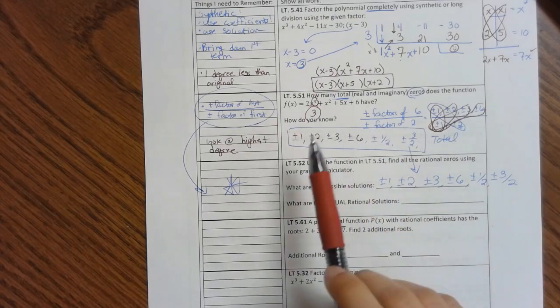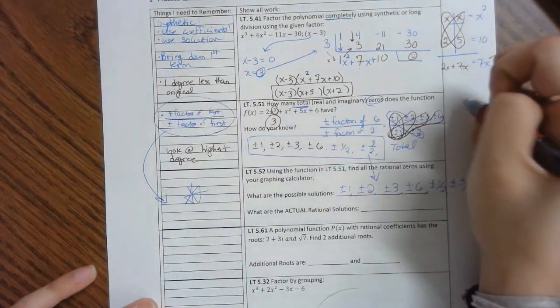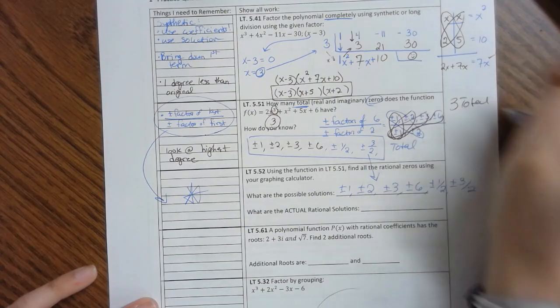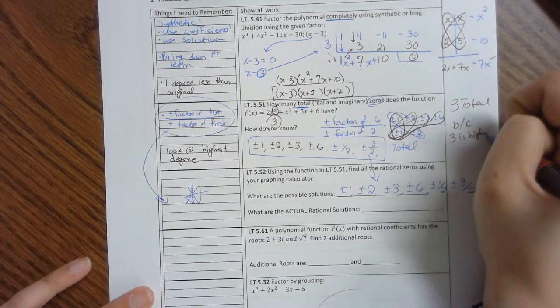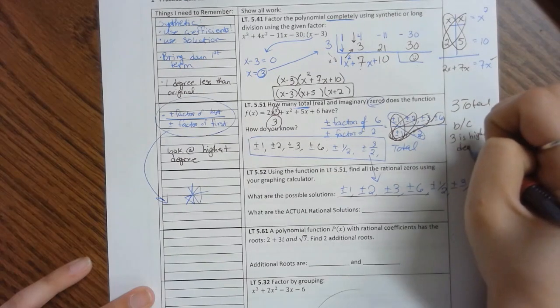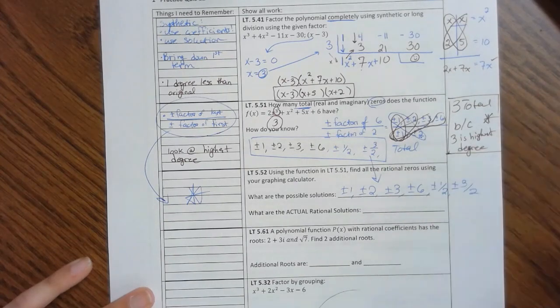Alright, so once again, I'll put the final answer here. How many total zeros? 3 total. And we know this, it's because 3 is the highest degree. So that's the answer. Right.